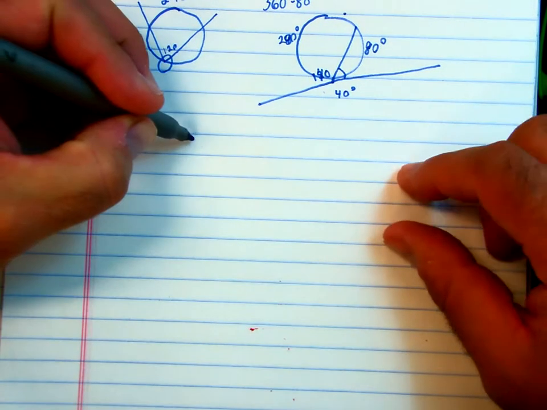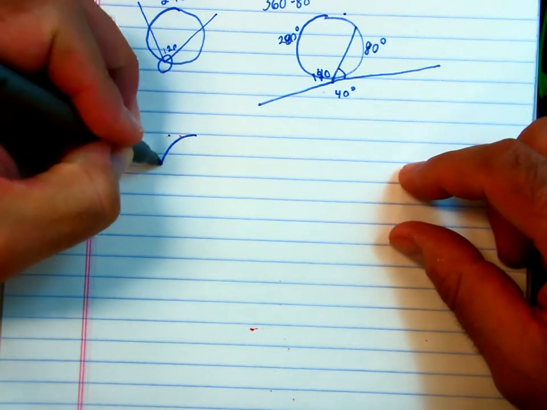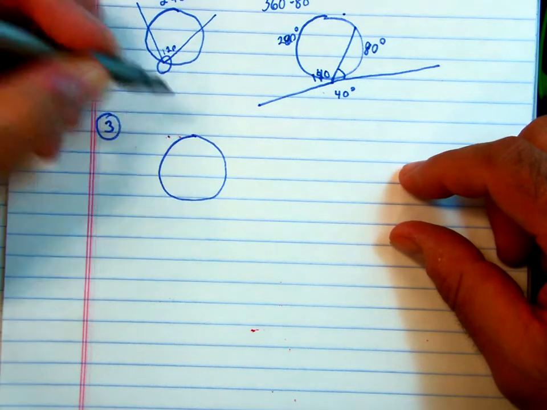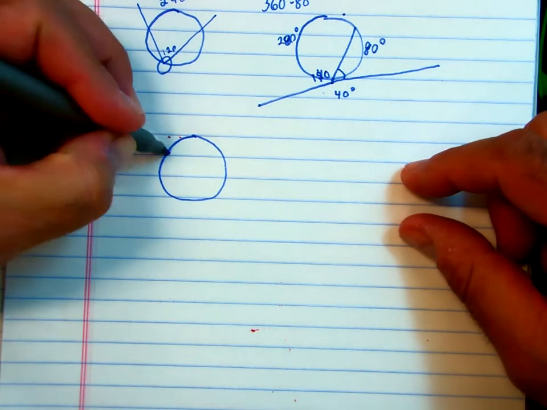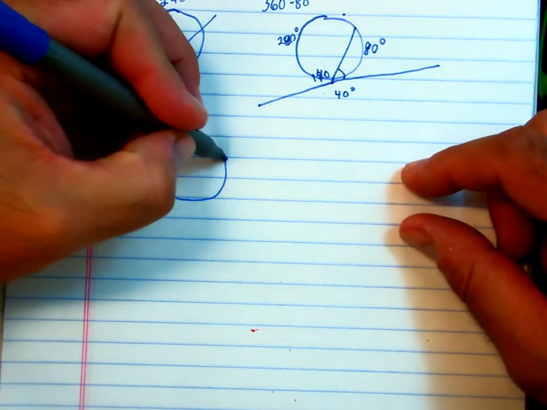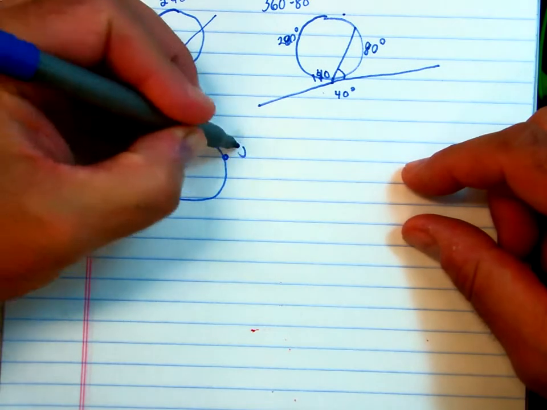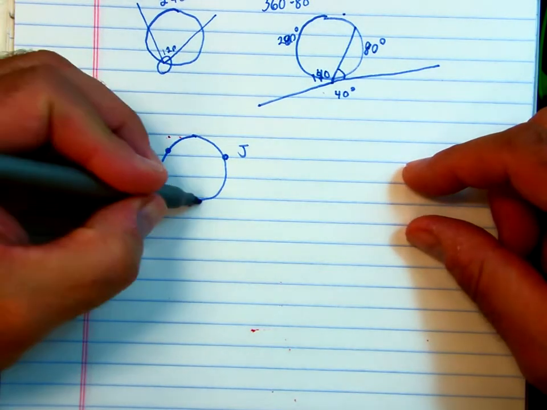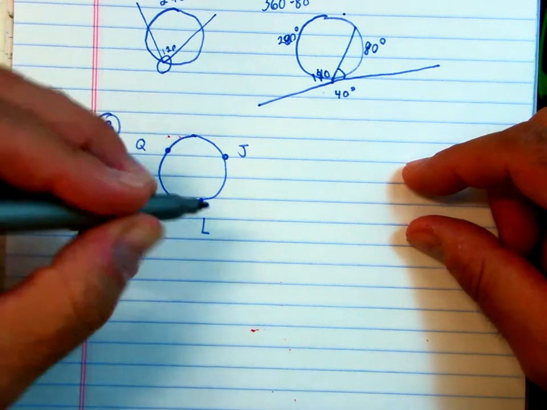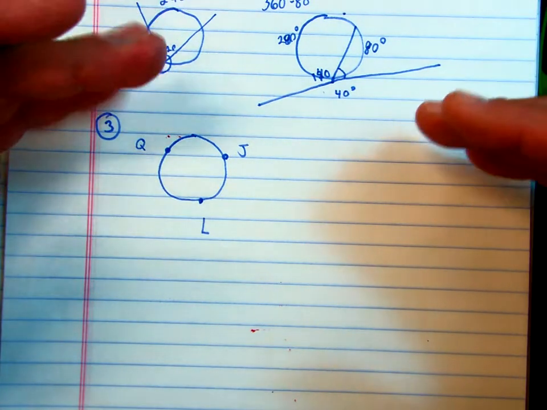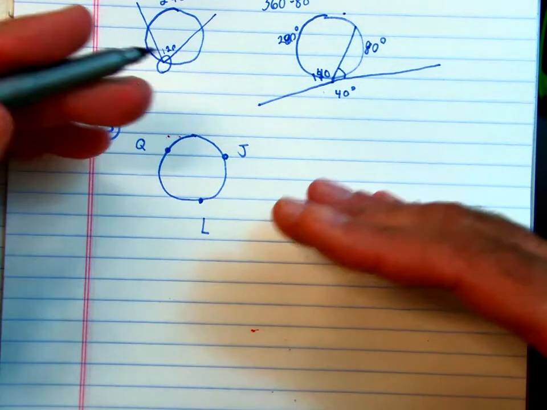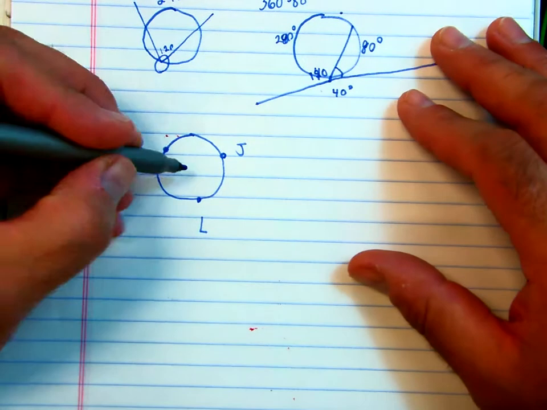And again, we process this the same way. I draw the shape, and I mark all of the points on the shape. So I know it's Q, J, and L. Now the reason I'm doing this is so that I can keep my sanity. In other words, I'm going to do one angle at a time so my picture does not look so complex.